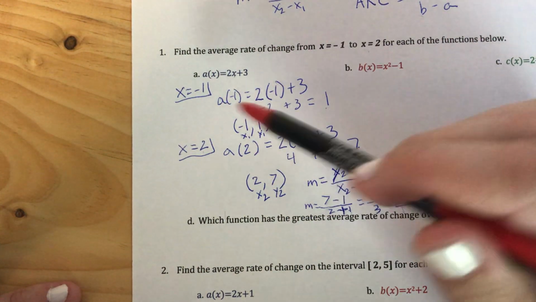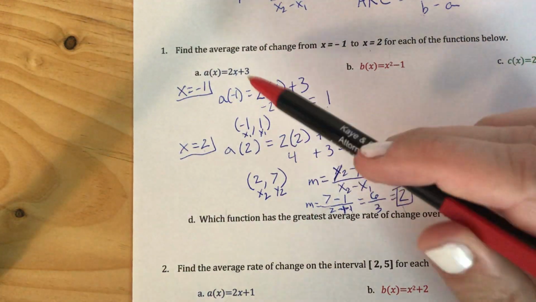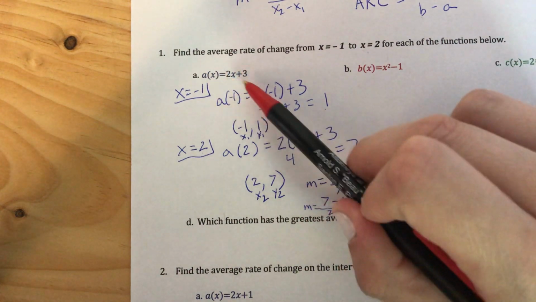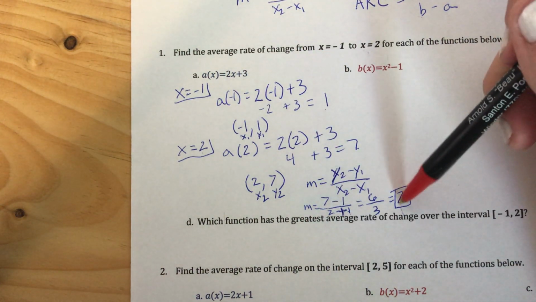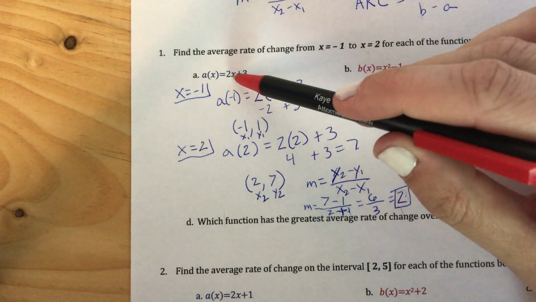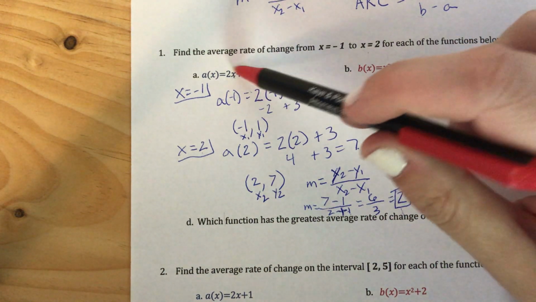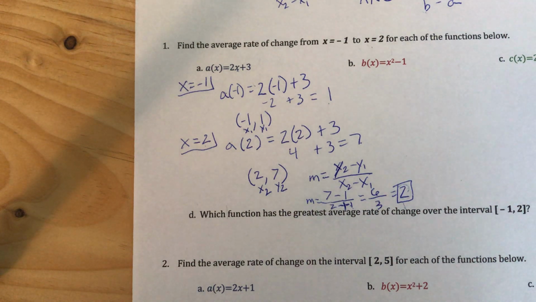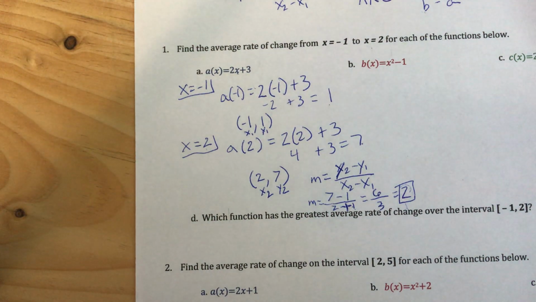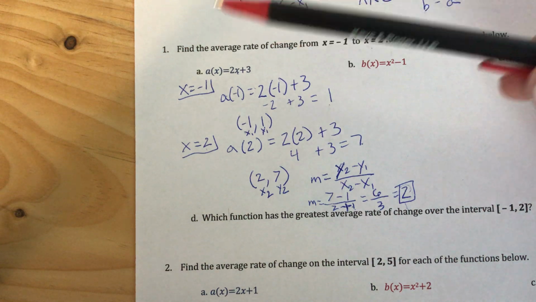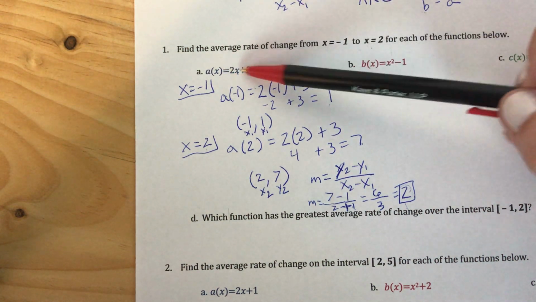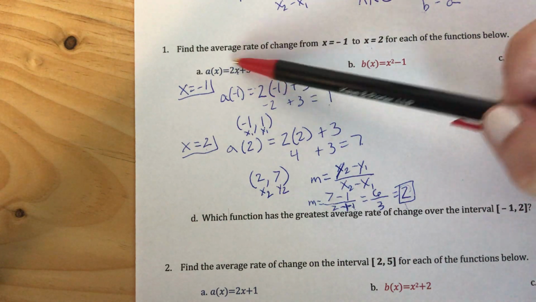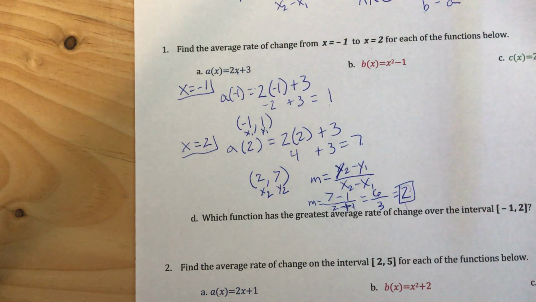Okay, so this seems like a lot of work, but you'll be able to do this a little quicker as we do more problems. So that's how we found it for a linear function. Notice that our answer was 2 and our slope is 2. We were able to recognize linear functions in our last lesson. This is a linear function because my x is not in my exponent and it's not squared. So for linear functions, you can just look at the slope and that can be your average rate of change.